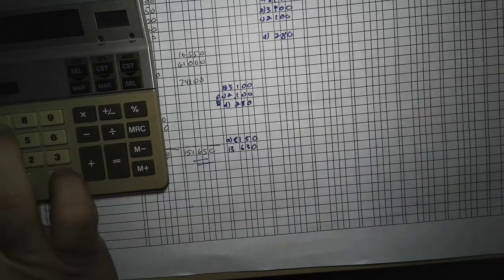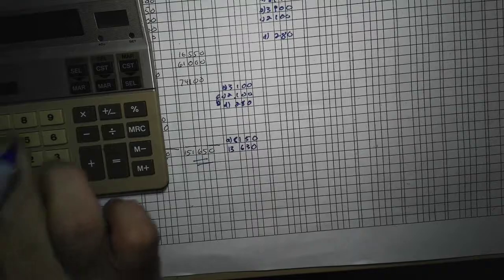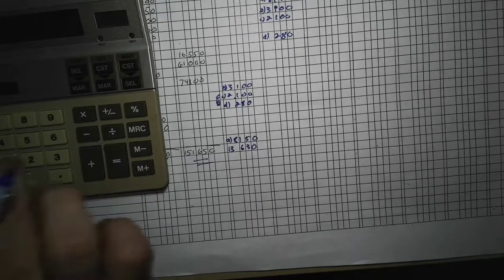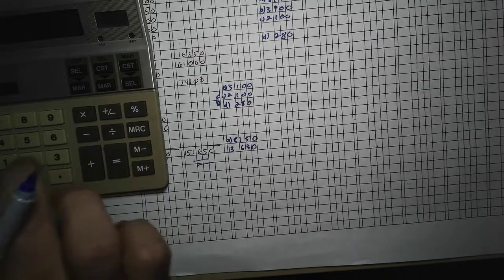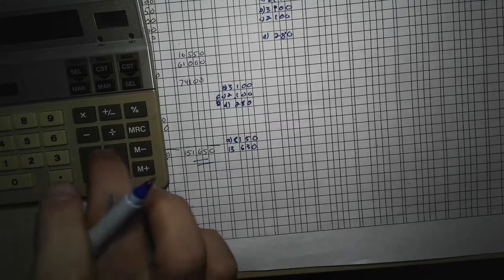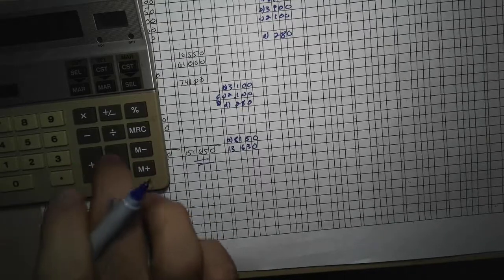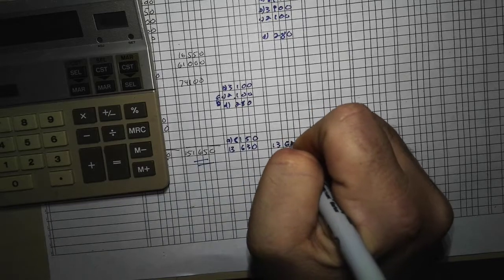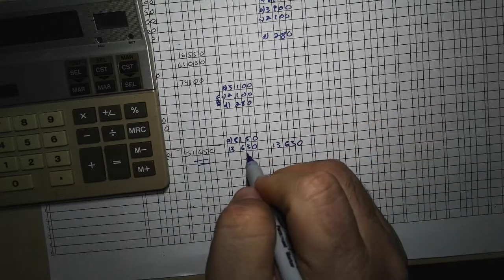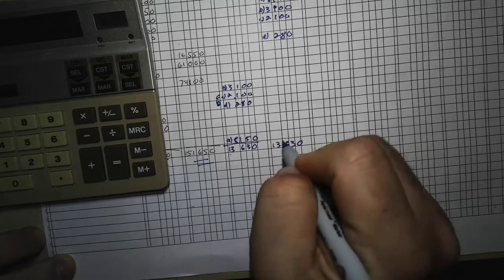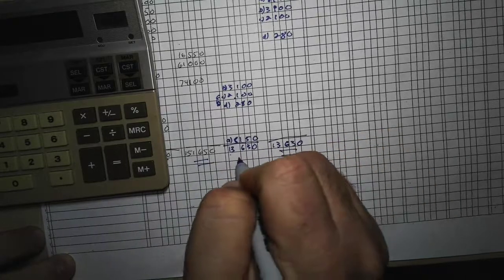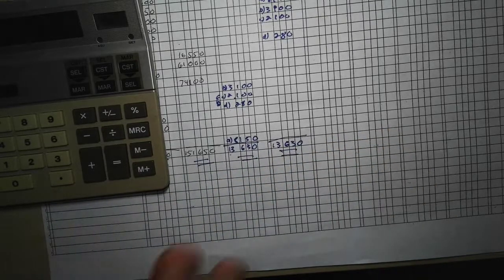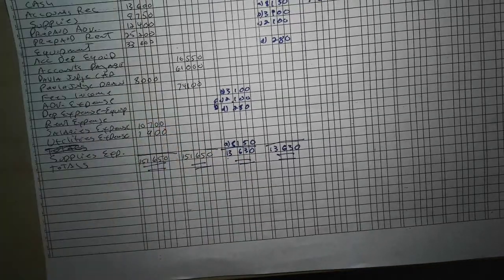All right, let me just do both of them. 8,150 plus 3,100 plus 2,100 plus 280 equals 13,630. All right, and so I'll rule that and move on to the adjusted trial balance.